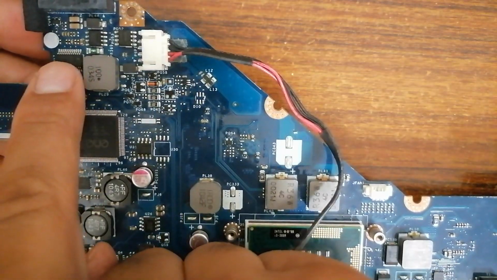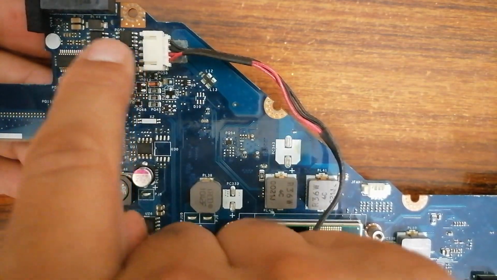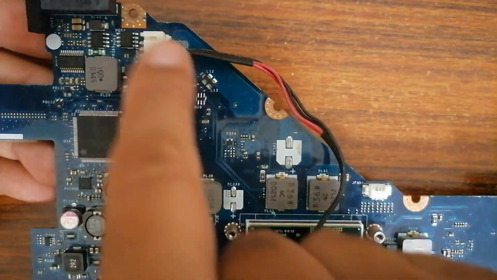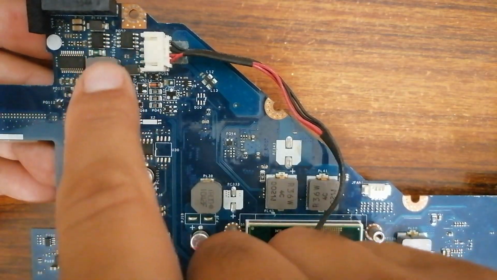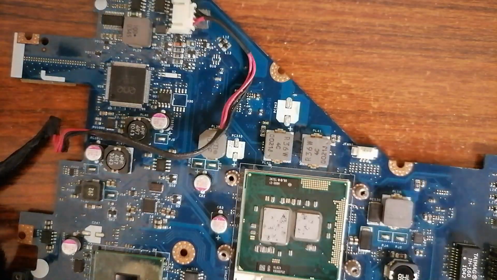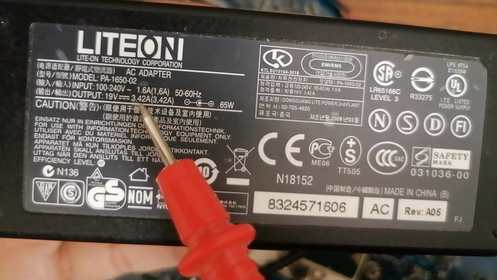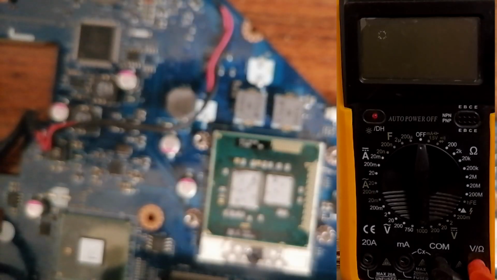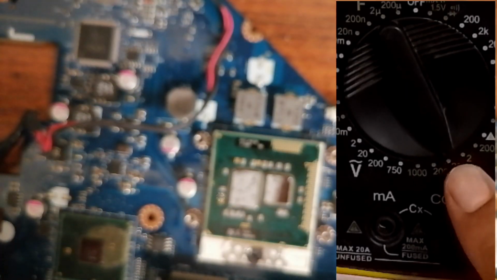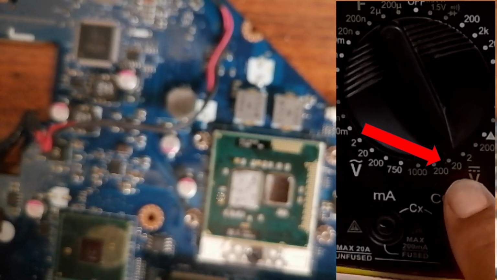By the way, this is the charge IC and switches. We're gonna see the circuit in the next video. Because we have output 19 volts, 3.42 amps, it means we're gonna select 20 volt in the multimeter. So let's select it right now. So 20 volt DC is selected.